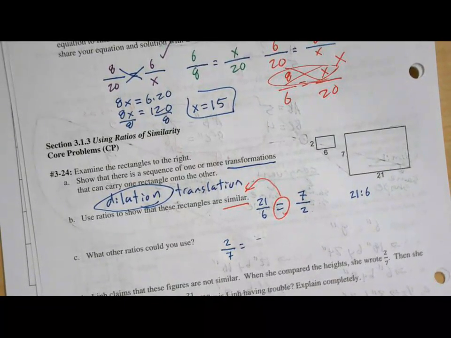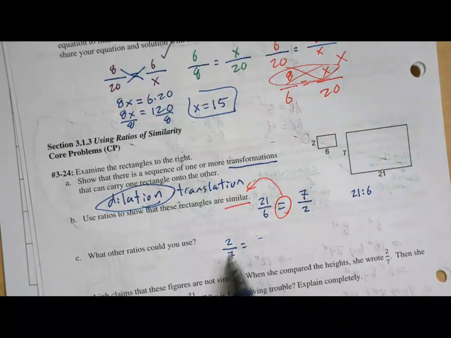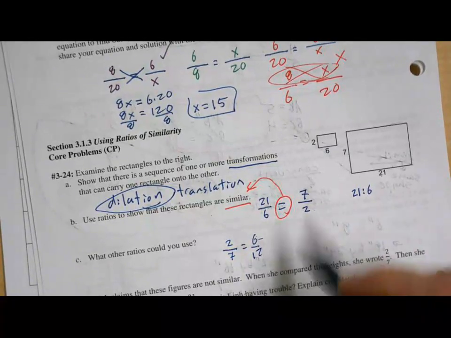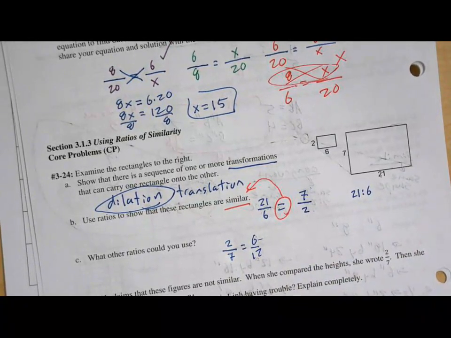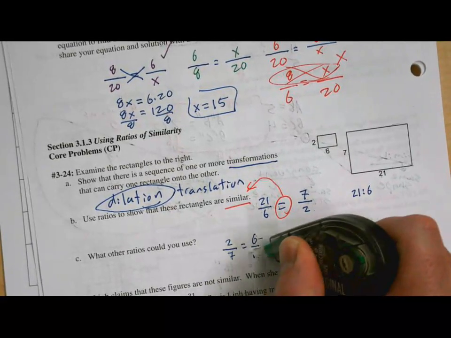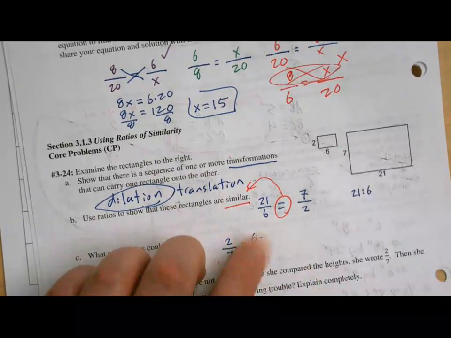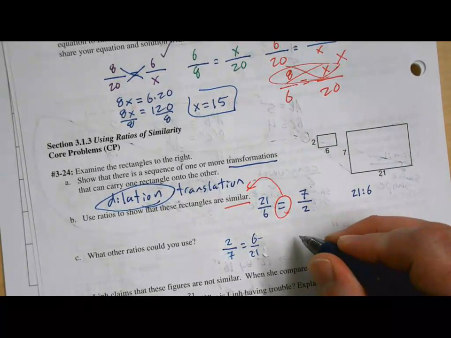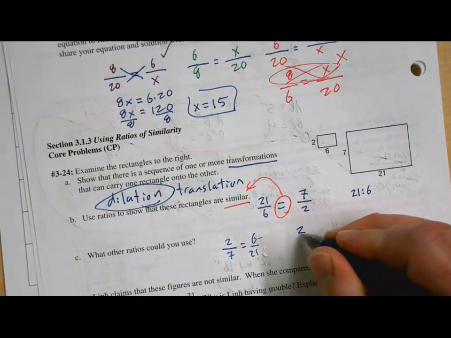So give me 2 other corresponding sides, but make sure you get the smaller one on the top and the bigger one on the bottom. 6 over 21. It's basically the same thing, but we've just flip-flopped them, right? 6 over 21. Yep. Oh, got a little backwards there. Thank you. All right. Hey, check this one out. What if I went 2 over 6?